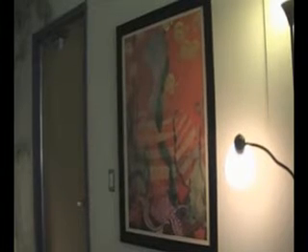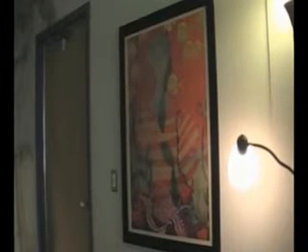The piece of artwork that you see here was drawn, it's all in pencil, by my baby sister, who at the time was an art major. Again, my personal history in here.